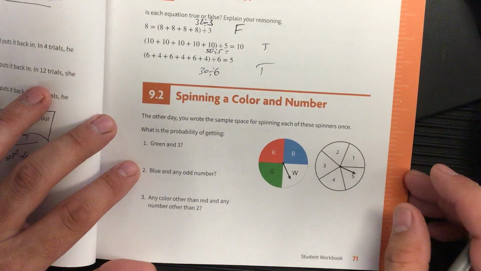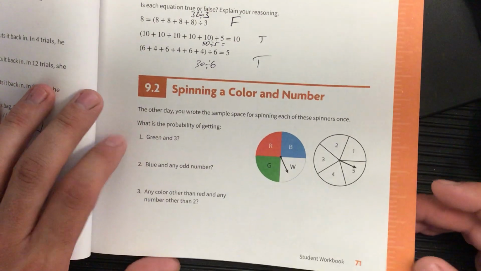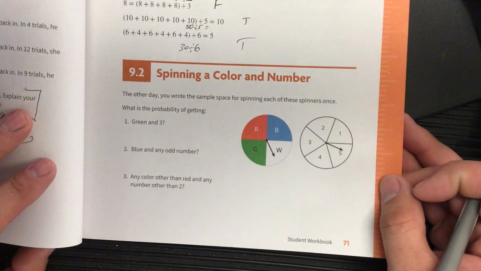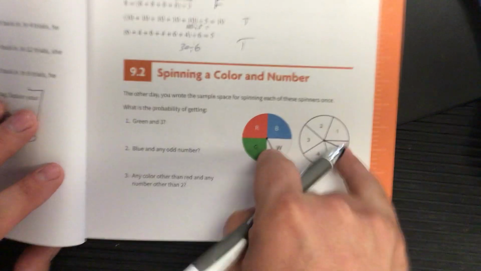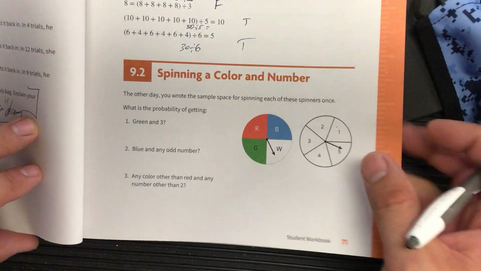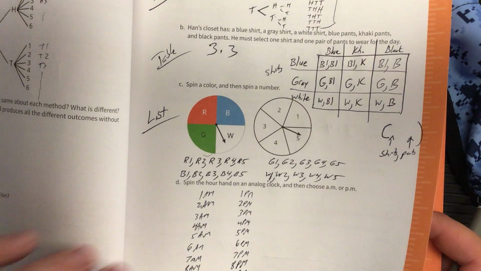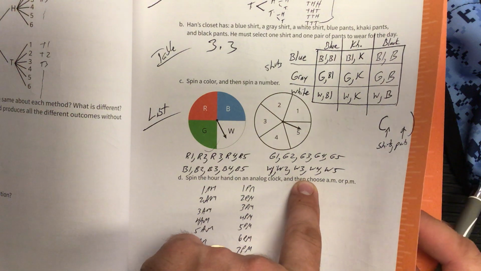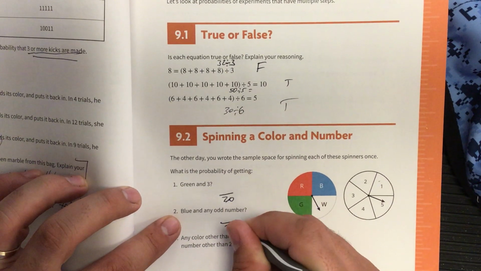All right, question 2. It says the other day you wrote sample space for the following. What is the probability of getting? So now it is not asking for sample space. We already did that. It is asking for probability. So do you remember how many possible outcomes we had here? 20. There's 4 in the first one. There's 5 in the second. We said there's 20. We even listed them out here. 20 outcomes. 4 times 5. That means my denominator is 20.